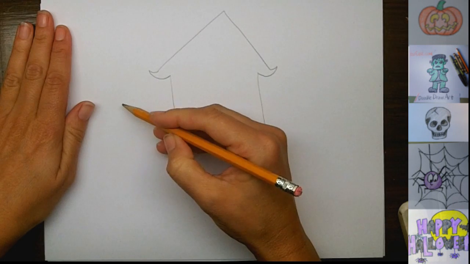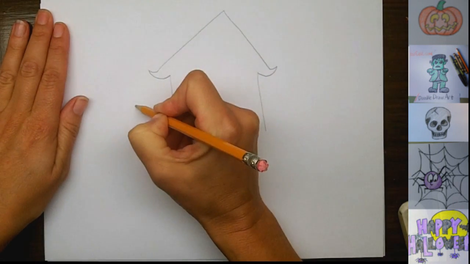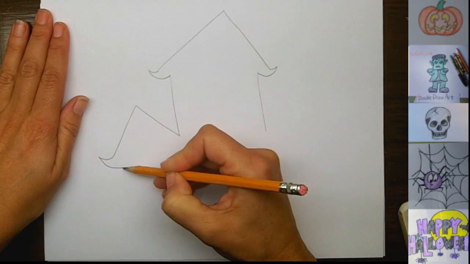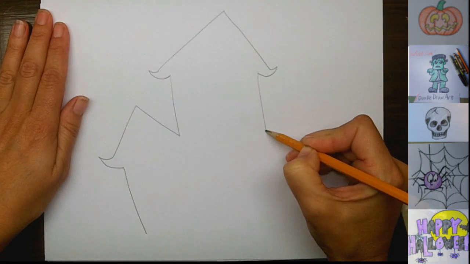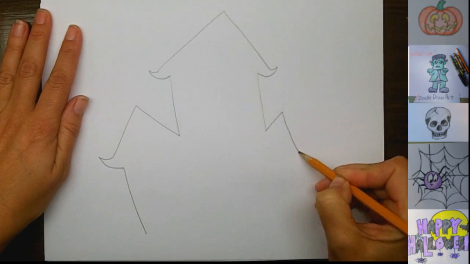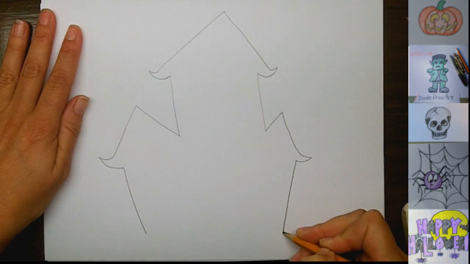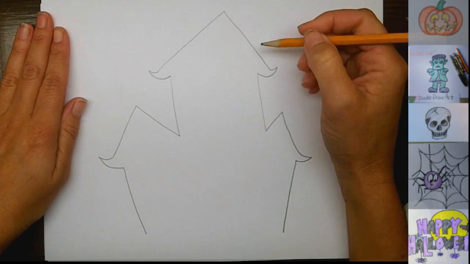Now I'm going to make some lower roof areas. So I'm going to make another V here, up and down. And I'm going to make this one curve off to the side too, and then come down to the ground. And I'll do another one on this side, a V up and down, and curving out and in, and then down.